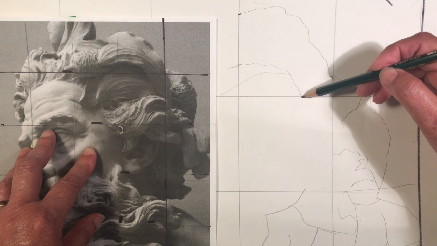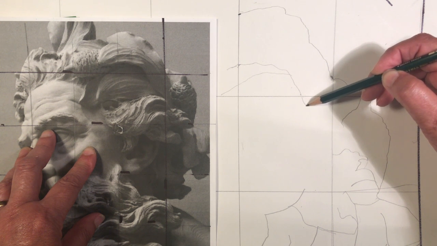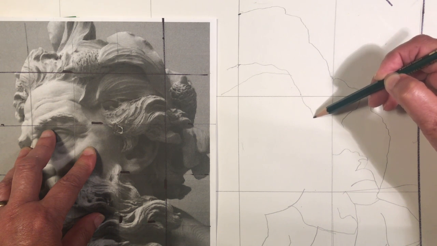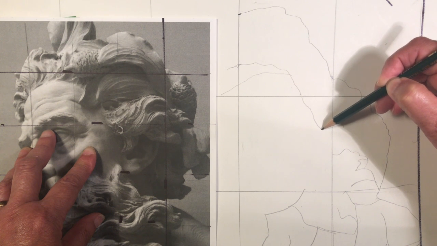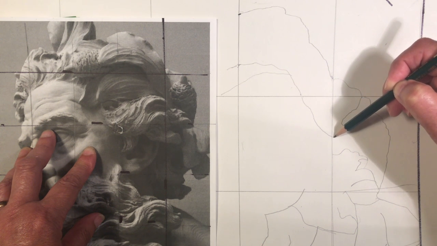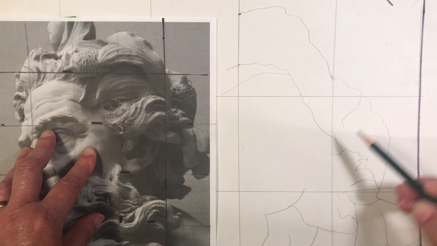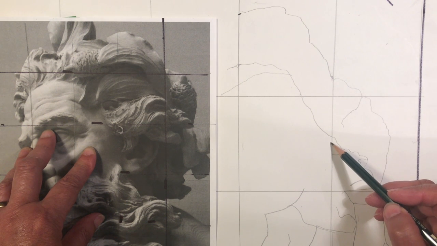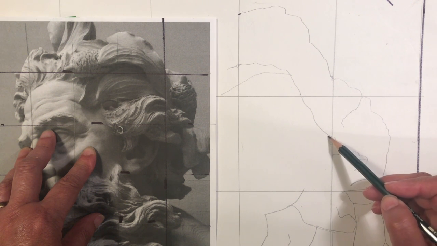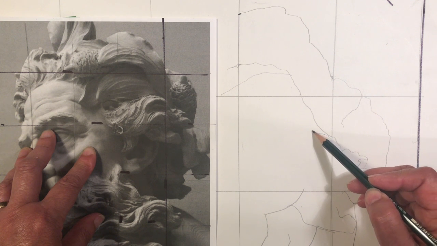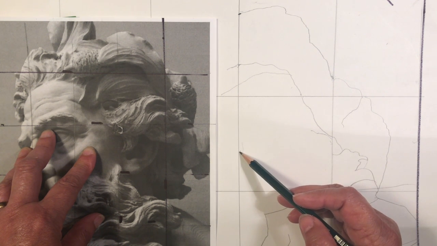And I work kind of block to block. Don't try to jump ahead of yourself too much. Just look for all those connections.